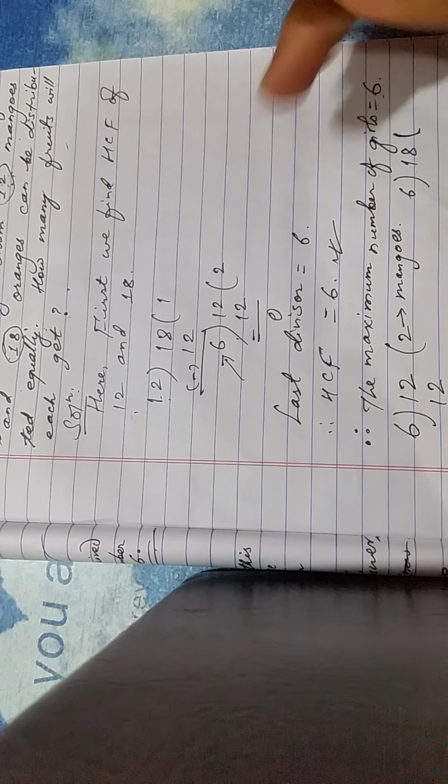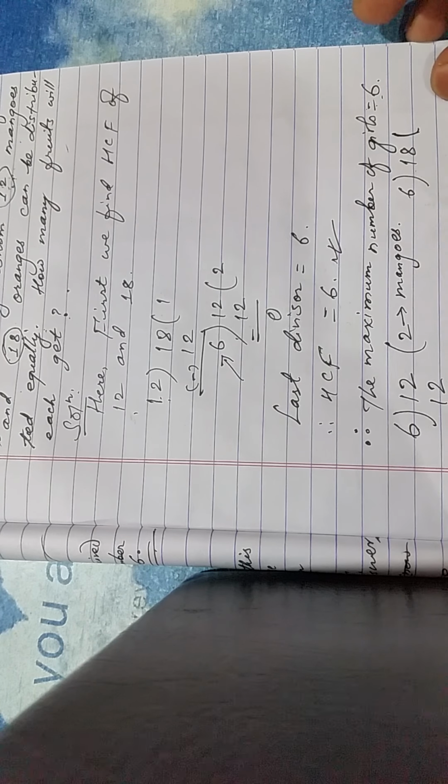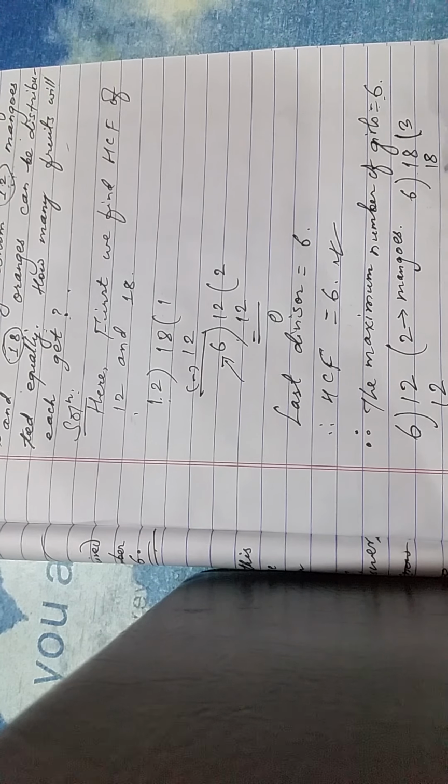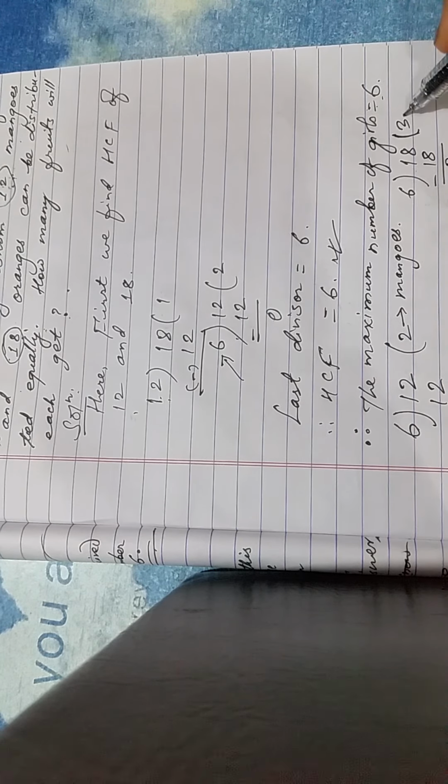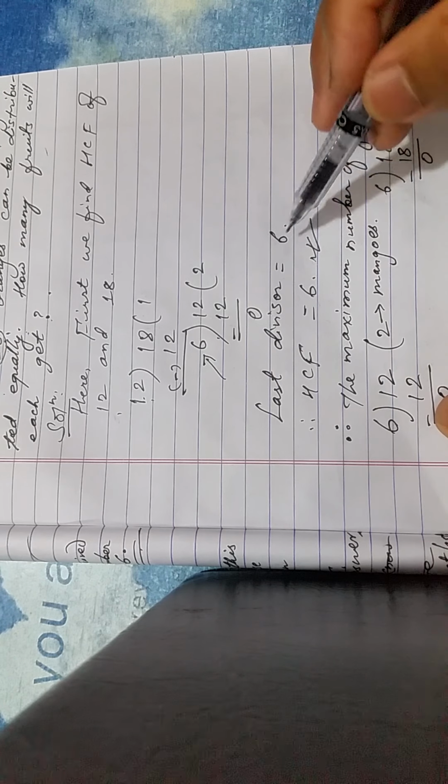This is a simple smaller numbers case, but in case of bigger numbers you have to divide, so better to show this working also. 3 sixes are 18 and remainder is 0, 3 oranges. Now you think this is the conclusion. Our one answer was the maximum number of gals is 6, and another answer is that each gal will get 2 mangoes and 3 oranges.